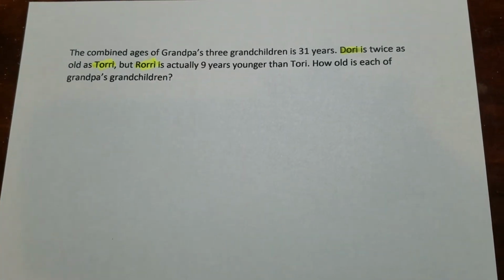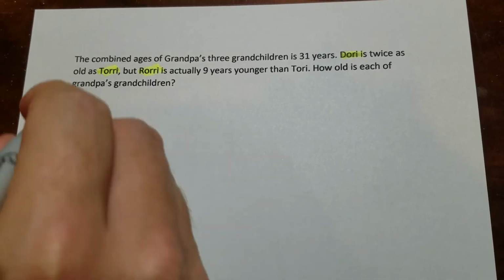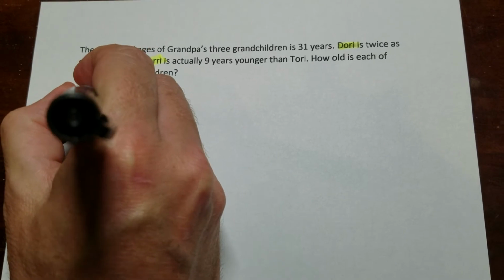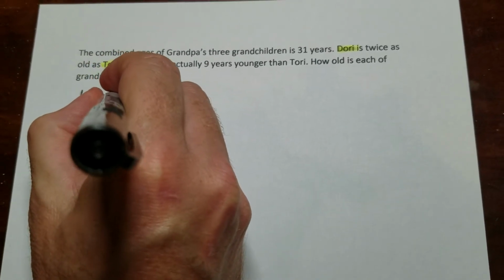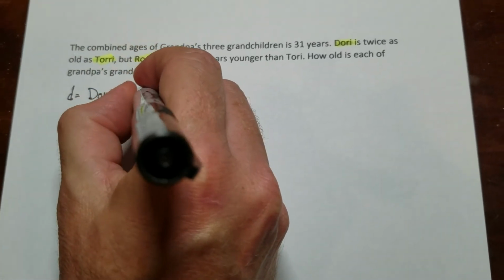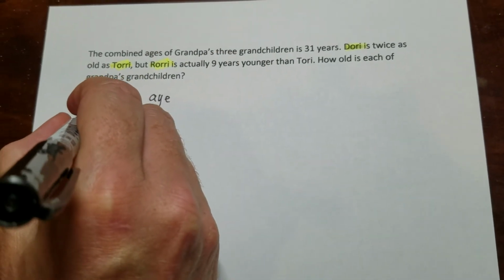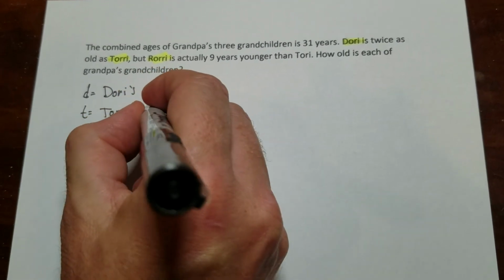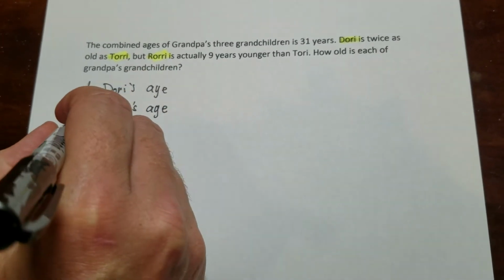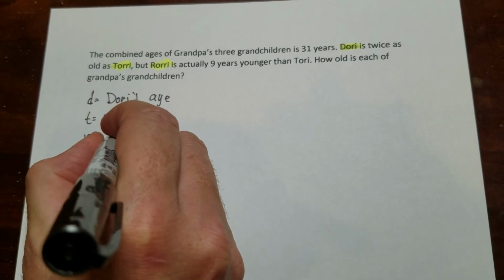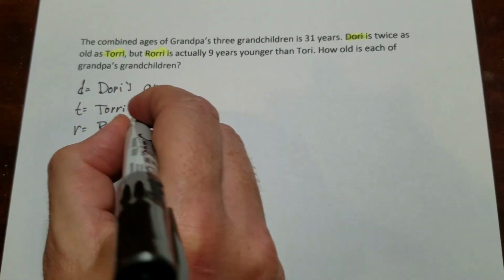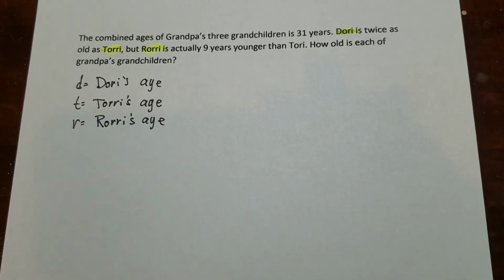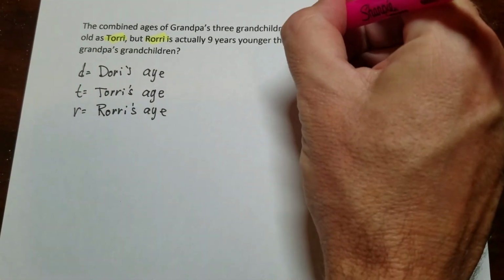So what I'm going to do is I'm going to define 3 variables. I'm going to use D. So this will be Dory's age. T will be Tori's age. And R can be Rory's age. And then it says here that the total of their age is 31 years old.